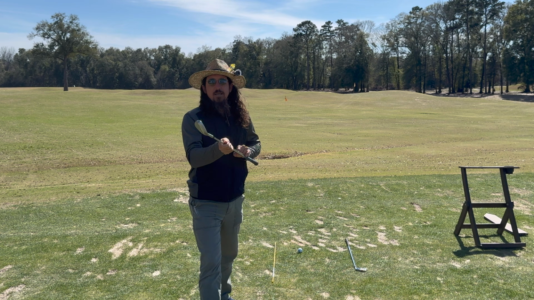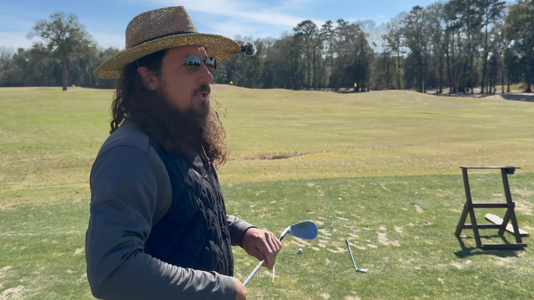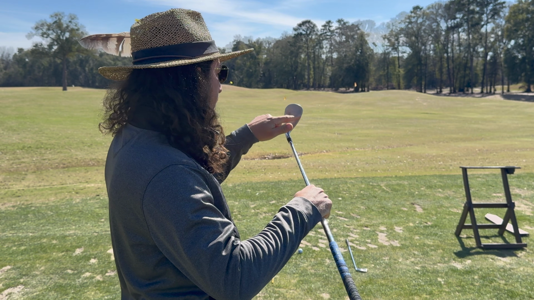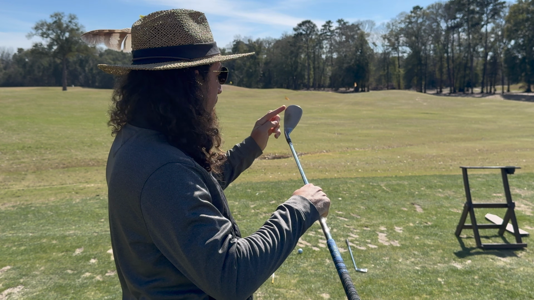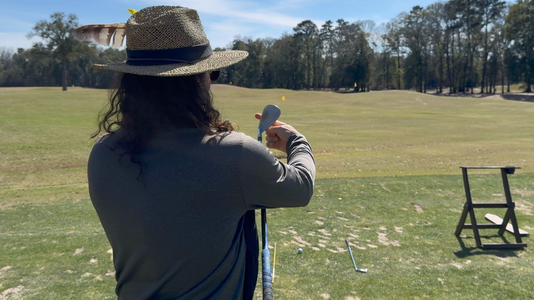I want the face angle to be almost as square and perpendicular to the target line as possible, and that is the leading edge. When we aim, we never look at this area over here because it's slanted. We look at the bottom groove or the leading edge. This area needs to be perpendicular to your intended target line.